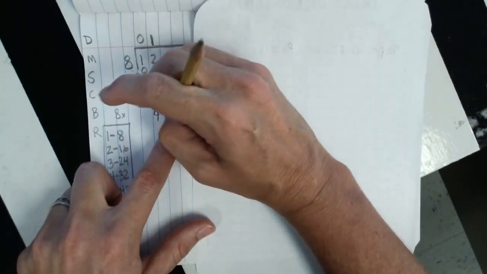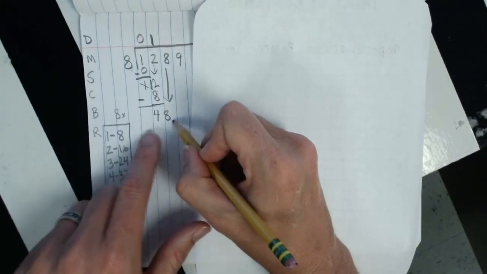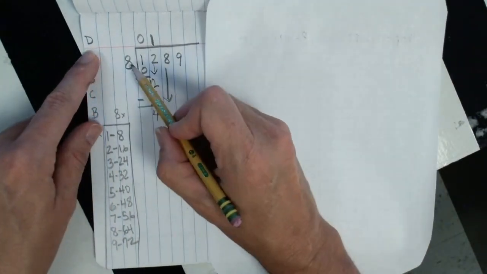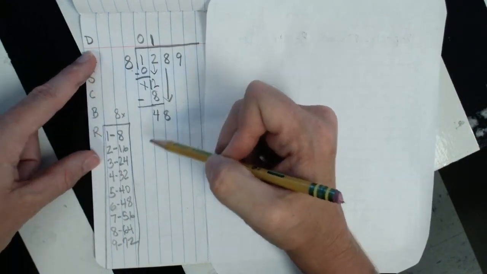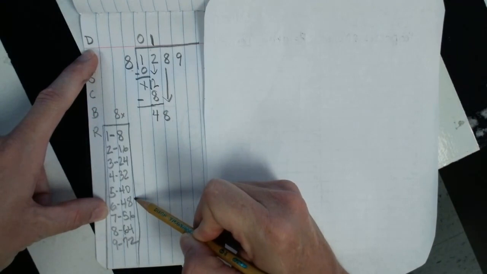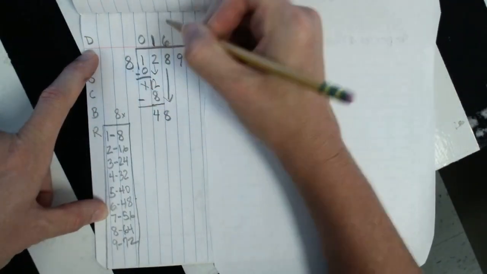Okay, so we can bring down that next digit. So now we're thinking 48. Rover says, repeat this, go back up to divide and start again. How many times can 8 go into 48? Ooh, it can go in exactly 6 times. And if it's exact, we want to use it. So we're going to say 6.